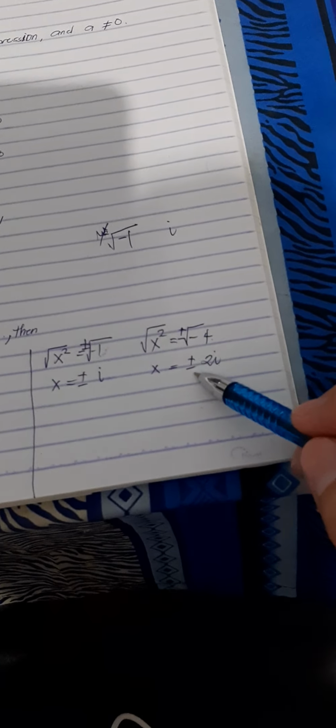Okay, so I will give you an example. What if our index is odd and our radicand is negative? For example, we have cube root of negative 8. So like I said earlier, when our index is odd and our radicand is negative, you don't need to write or use I. Instead, you will use the negative sign directly.